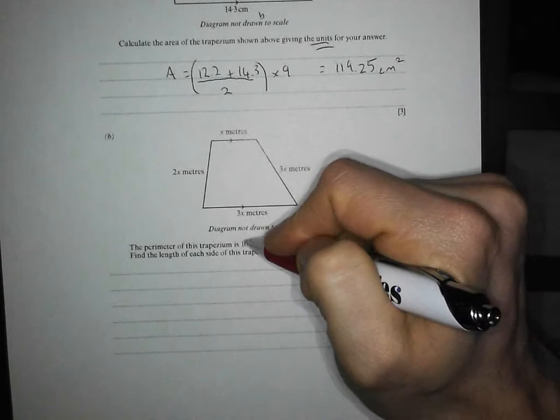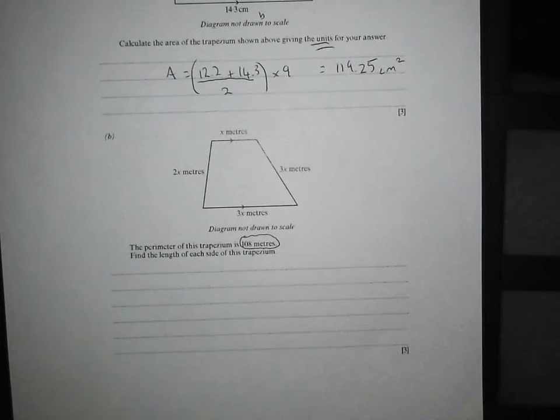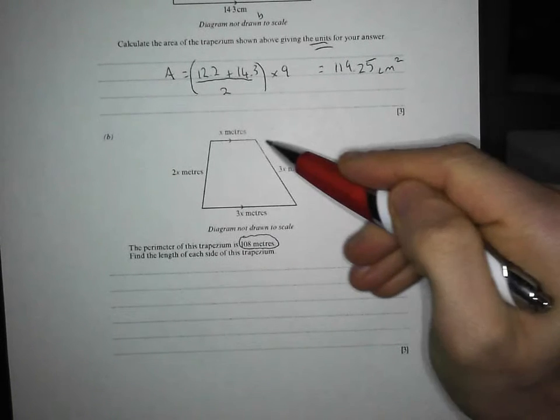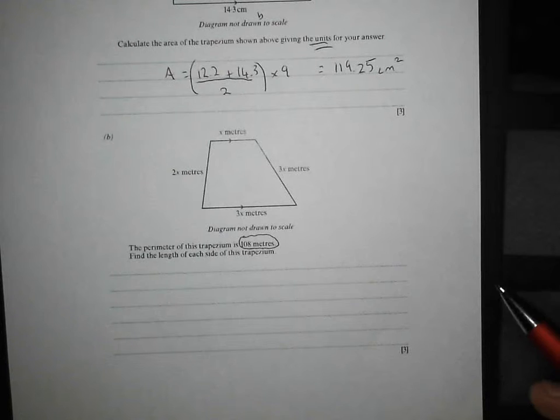Okay, what's going on with part B? We've got another trapezium, but this time it tells me the perimeter of the trapezium is 108 metres. Find the length of each side of the trapezium. Well, perimeter just means add up all the sides going around the outside, so we'll just do it.